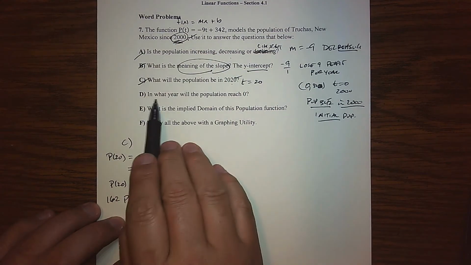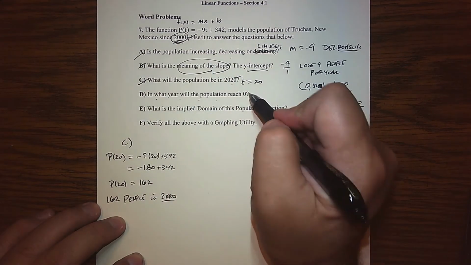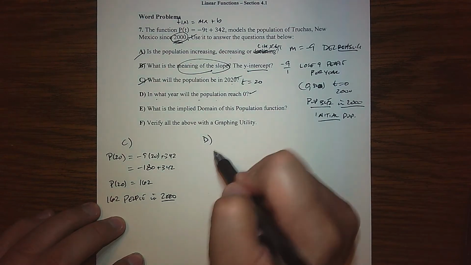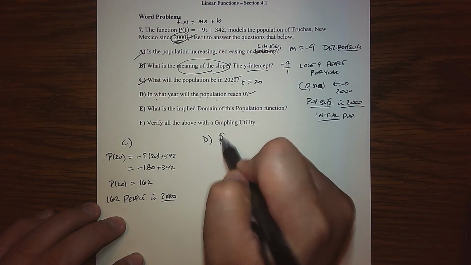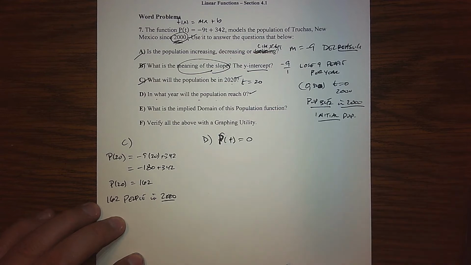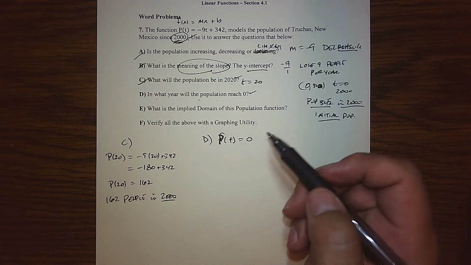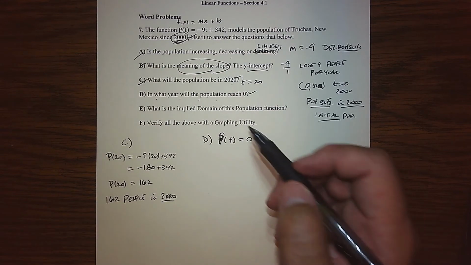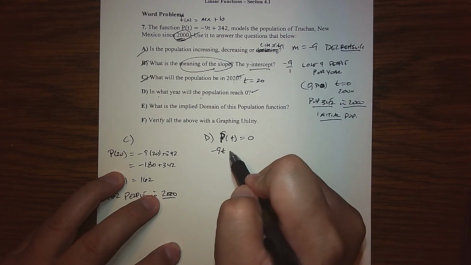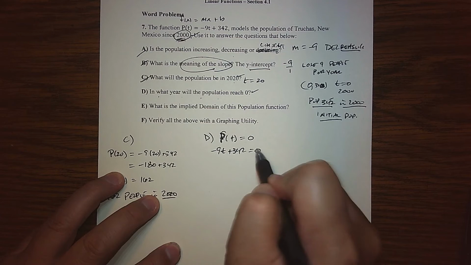D, in what year will the population reach 0? To do D, we're essentially asking, when does p of t equal 0? In essence, it's an x-intercept. So we take our function, negative 9t plus 342, and set it equal to 0.